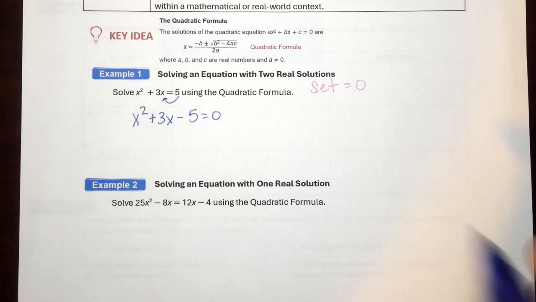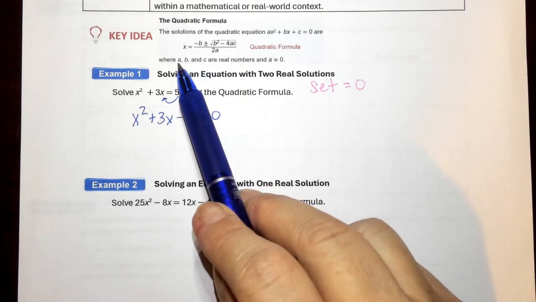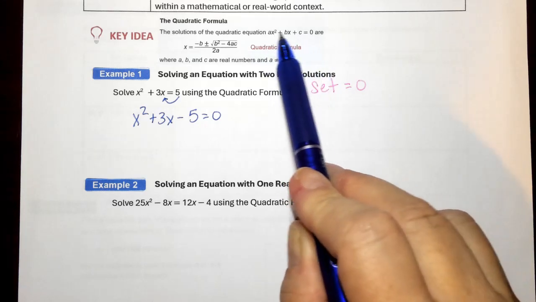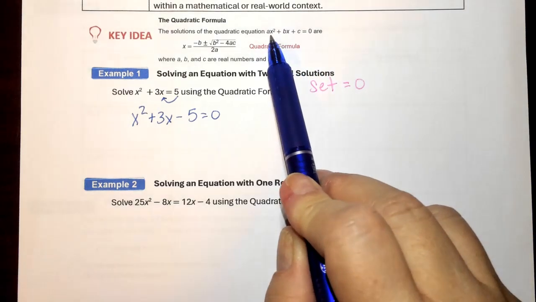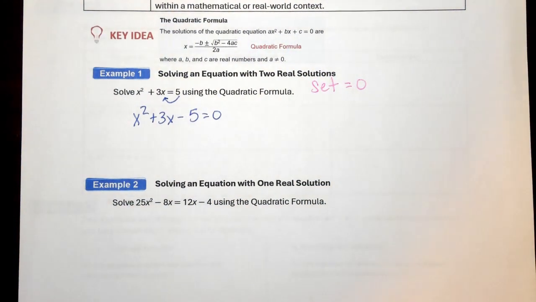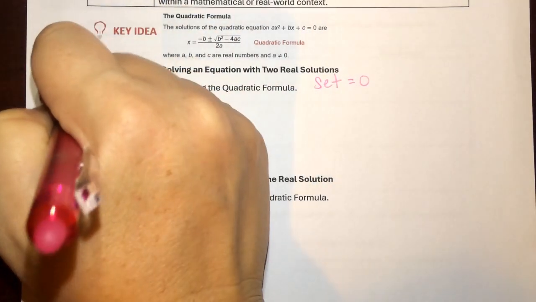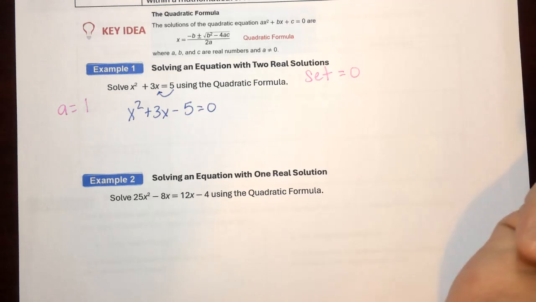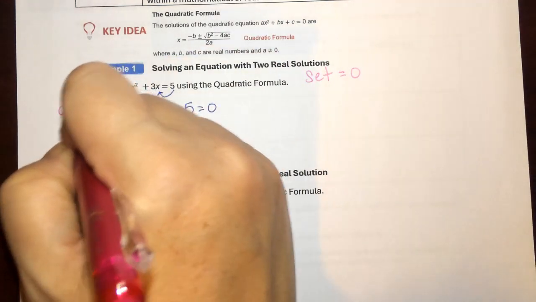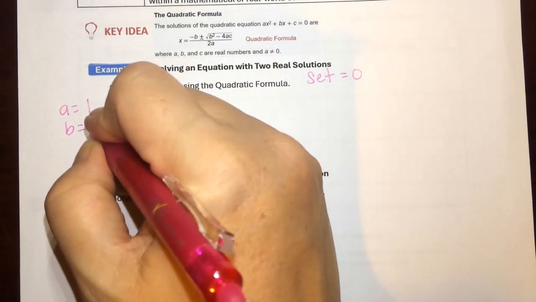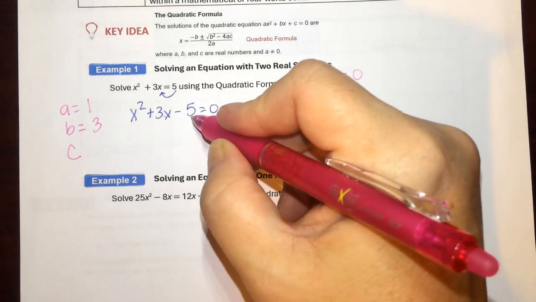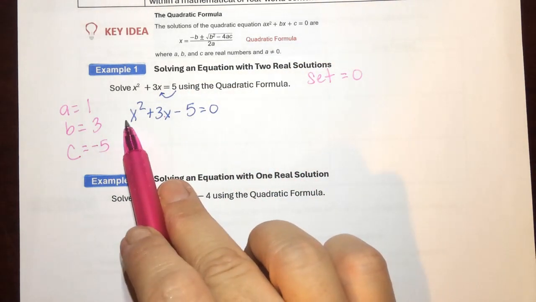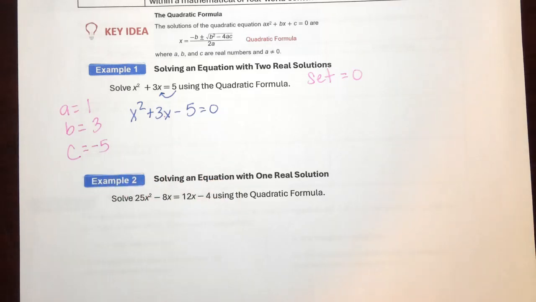Alright, so now in order to use my formula, I need to know what my a, my b, my c values are. And if you forget where they're located, you have this equation right here in standard form. So let's set it up over here. Our a value, if there is none, there is 1. So our a value is 1. Our b value is right here, so that's 3. And our c value is our constant, which is negative 5. So if you have negatives in front or subtraction signs, make that a negative number.